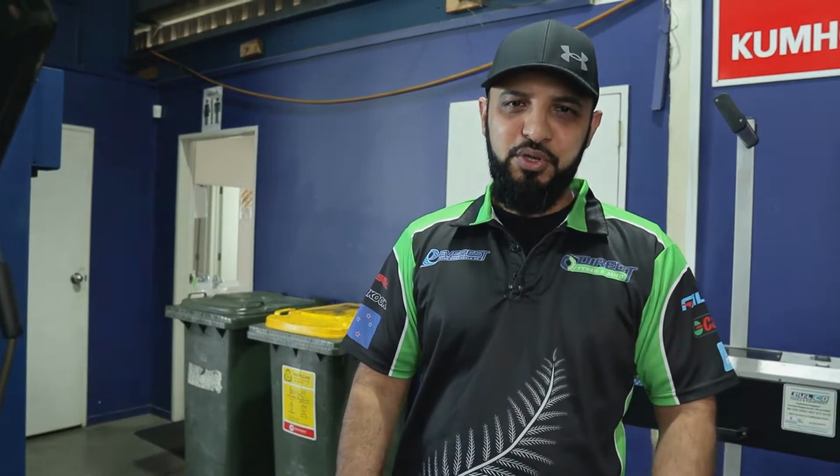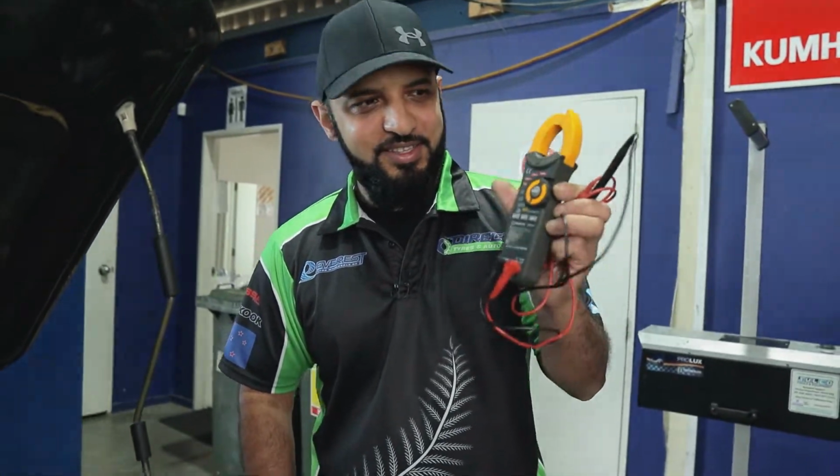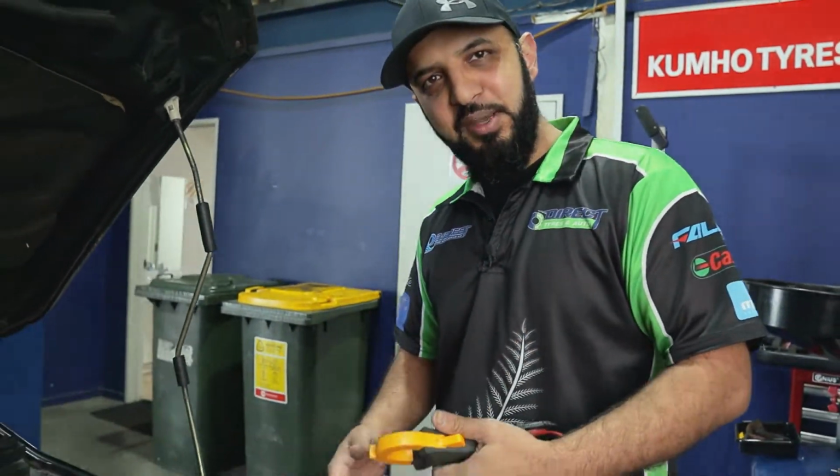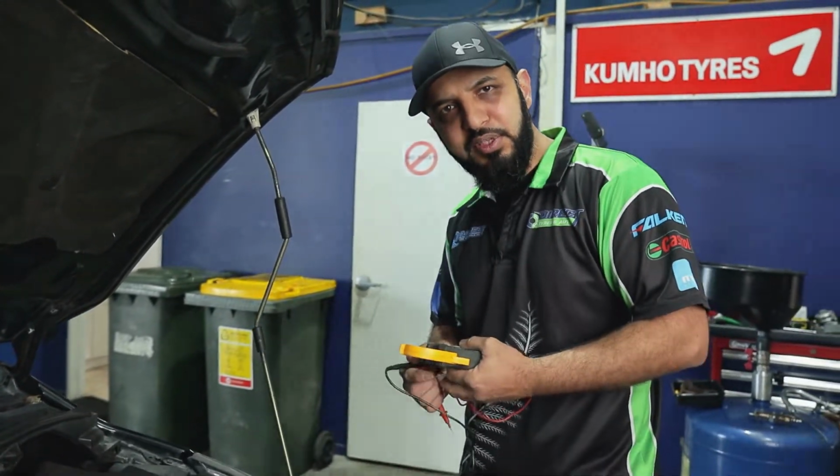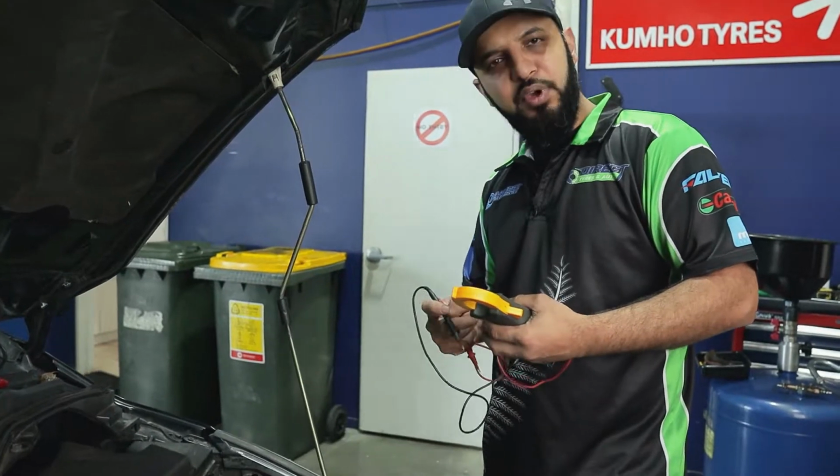So now we're out in the workshop. I'll quickly show you how to use the voltmeter, this guy right here, and how we test and measure the battery's voltage. I'll also show you the charging system and how the alternator is tested. So we'll go ahead and do that for you now.